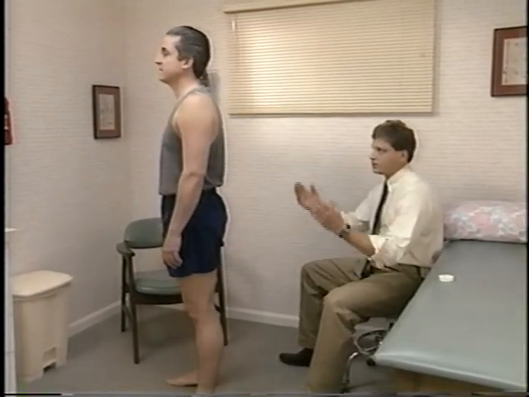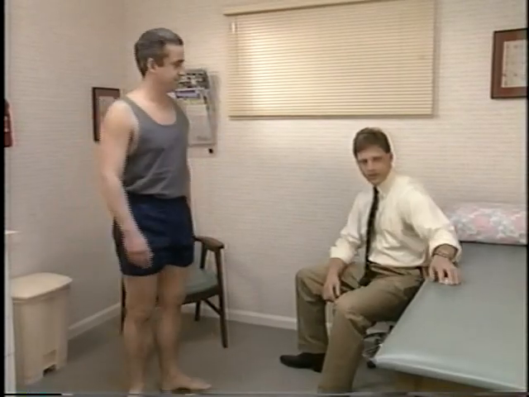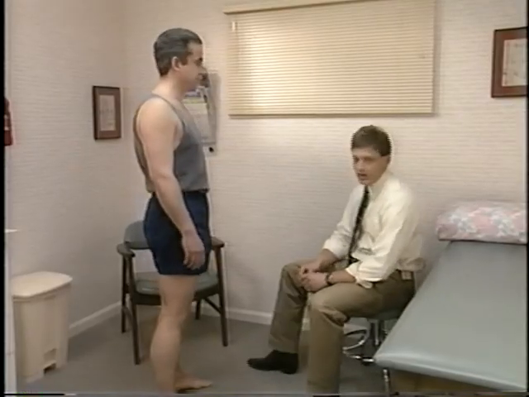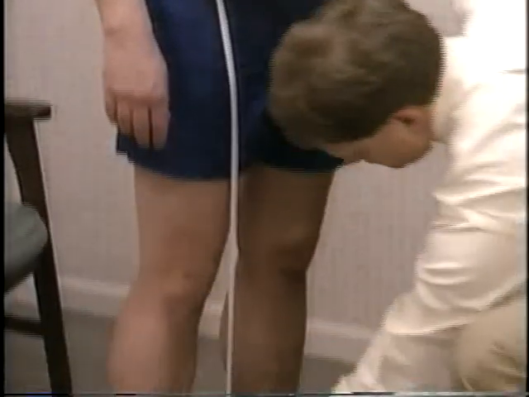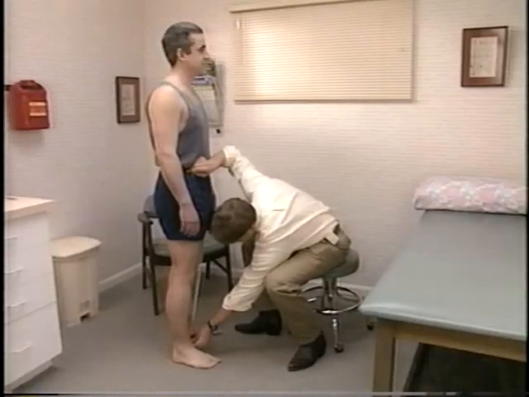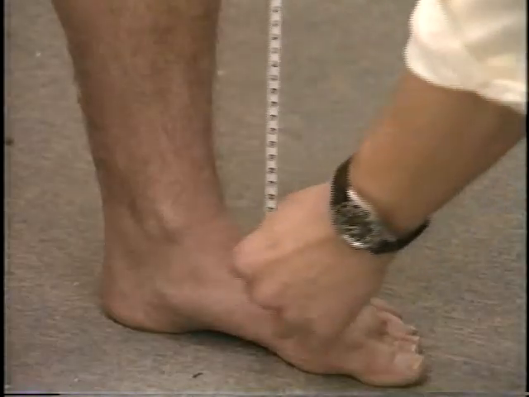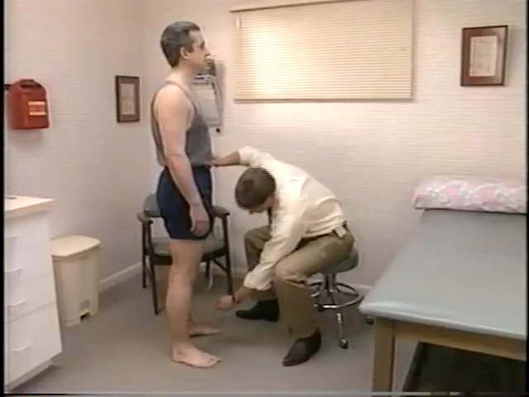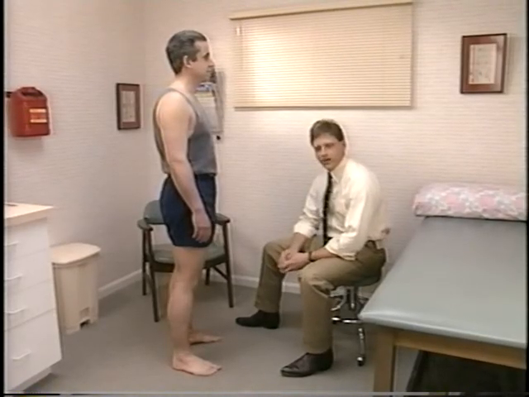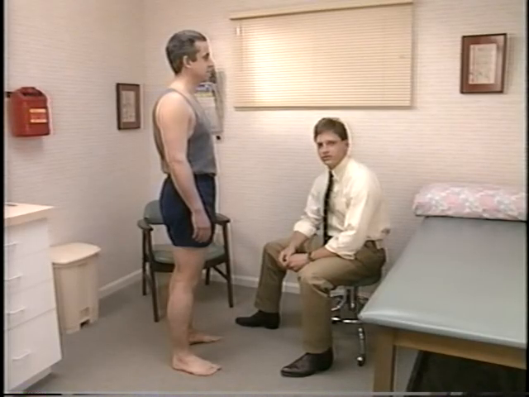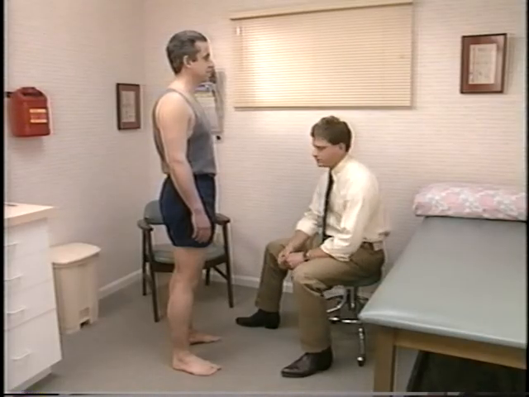Examining from the back, again, looking for the same features. And if you could turn around one more time. We would now measure for limb length inequality by measuring from the anterior superior iliac spine to the medial malleolus or ankle bone. Inequalities in this measurement could be an objective but not very specific sign of joint dysfunction or spasm in the psoas, which could come from trauma to that muscle.